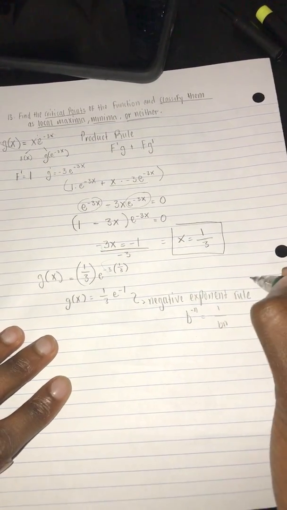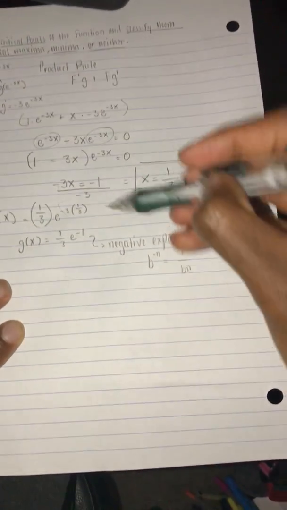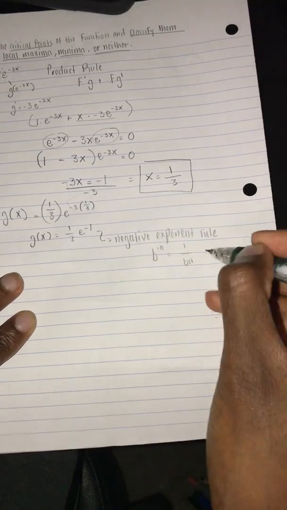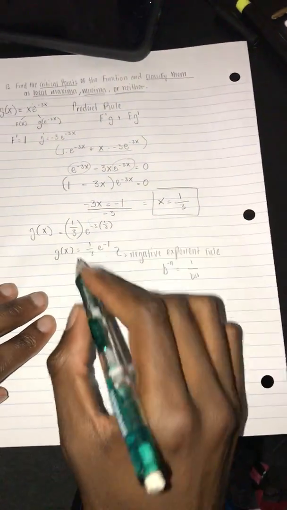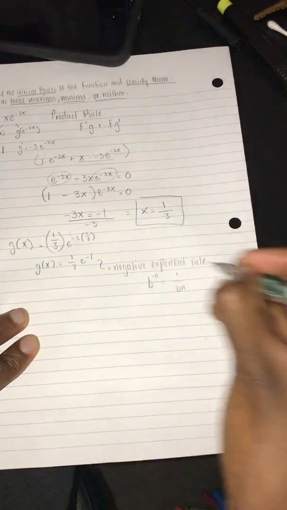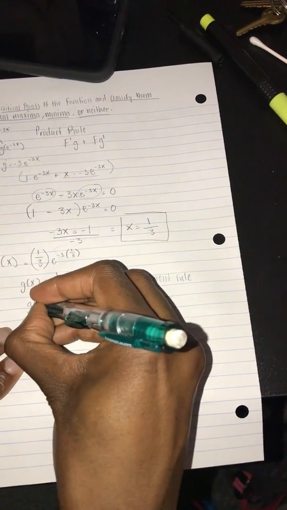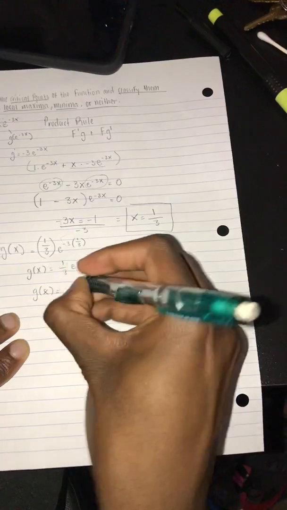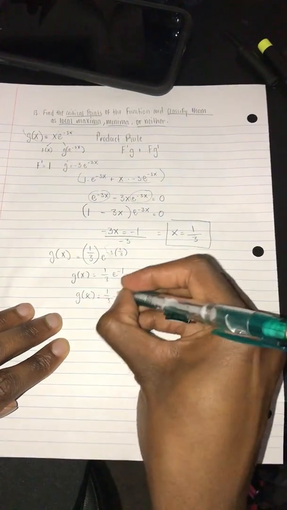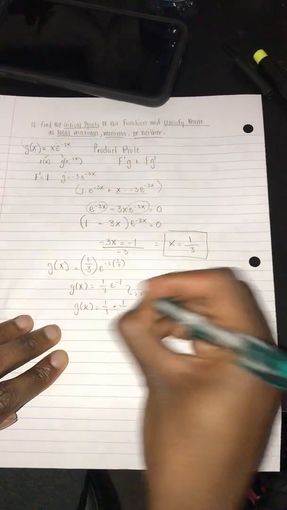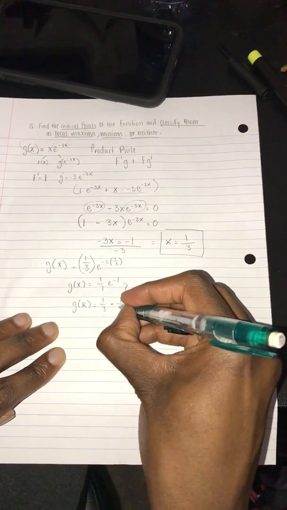So what you want to do is put the e to the negative 1 under the 1.